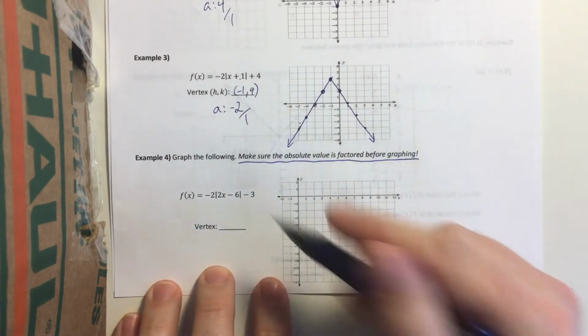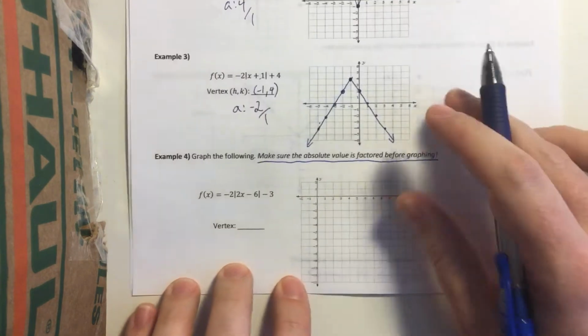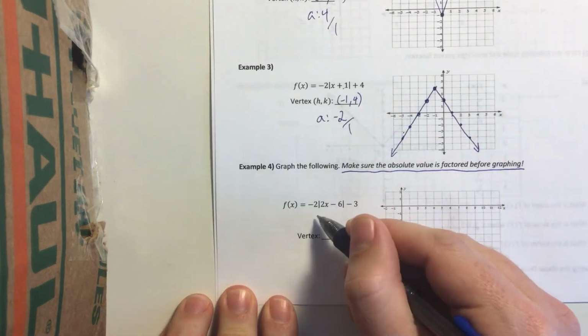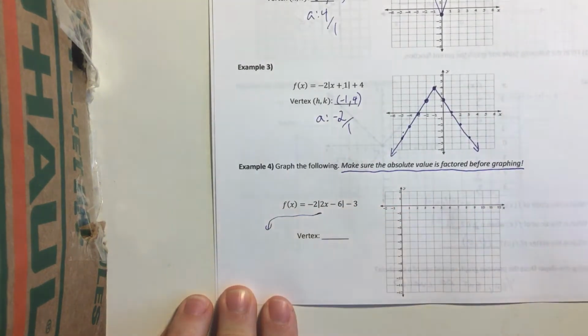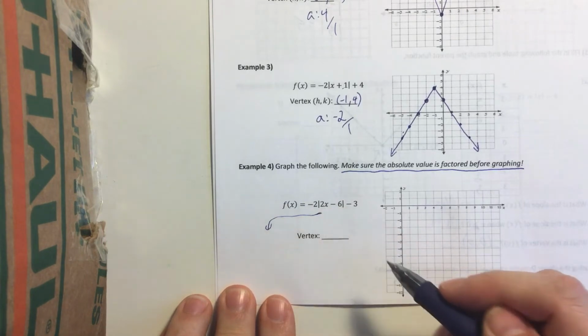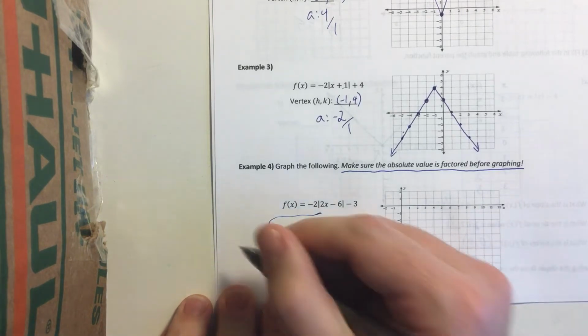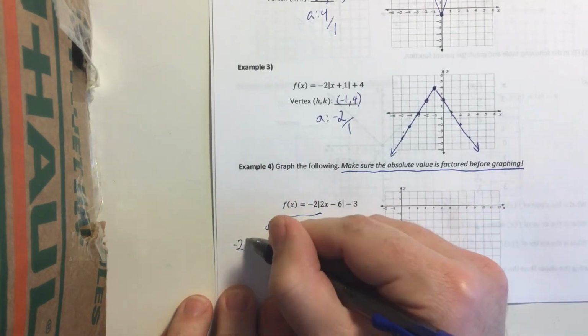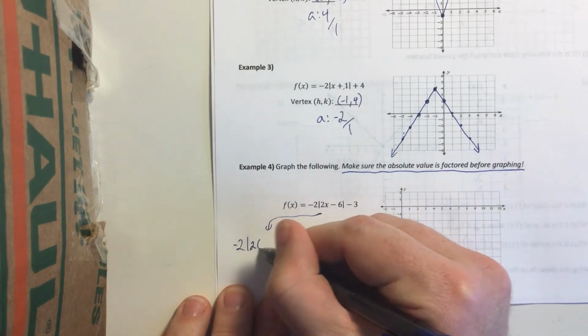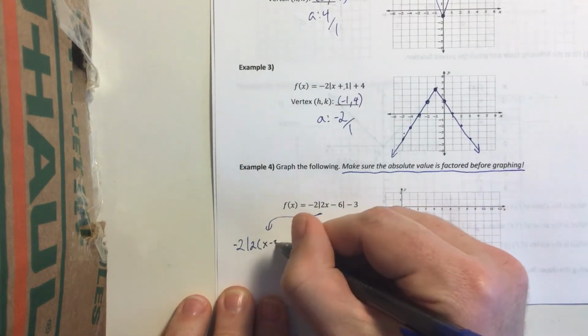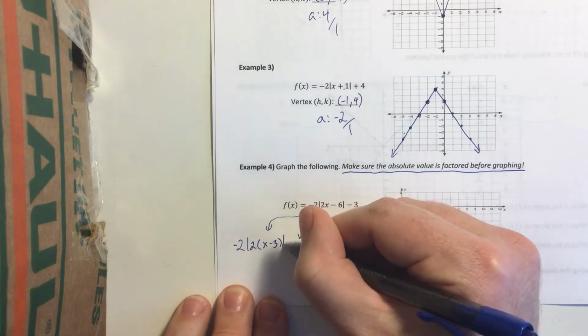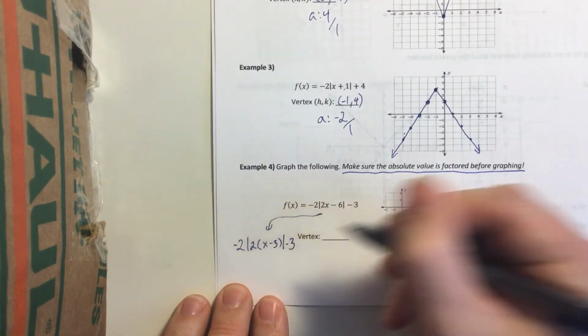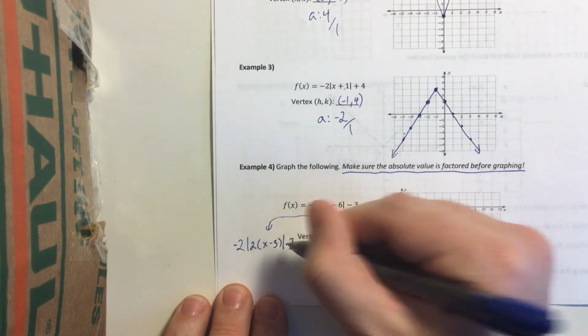So I'm going to write this out to the side here. Inside, we can factor the 2x minus 6. We can take out a 2. So we're going to have -2, and then I'm going to put the 2 in parentheses, x minus 3, close absolute value bar, minus 3. Okay, that's not that difficult.